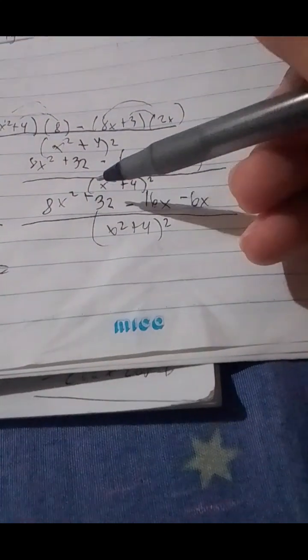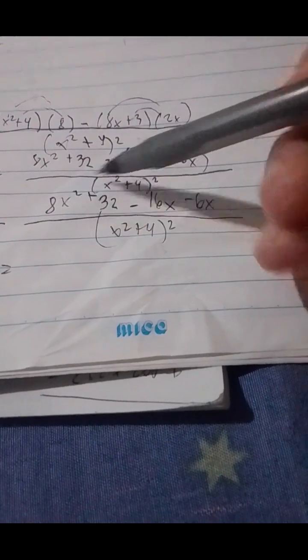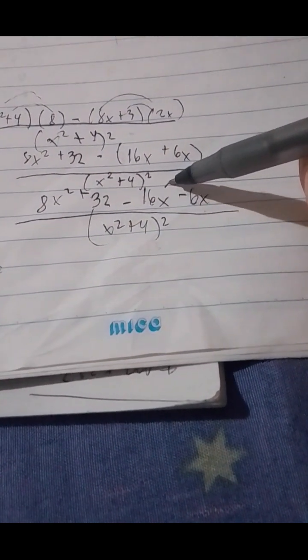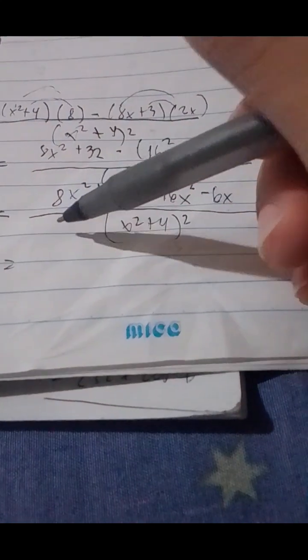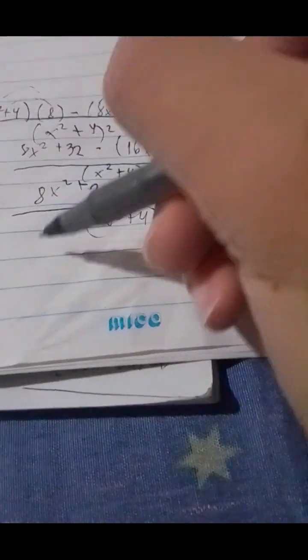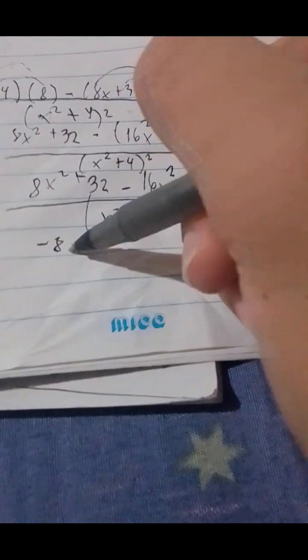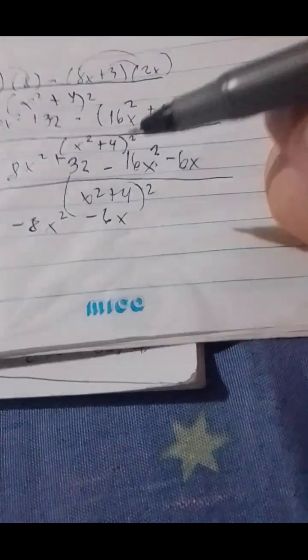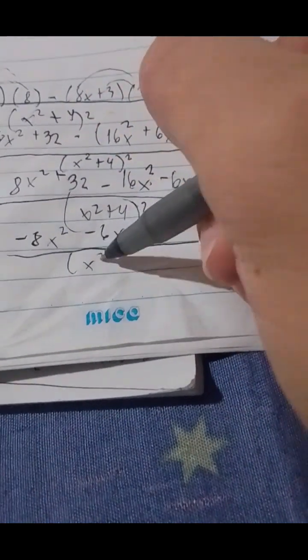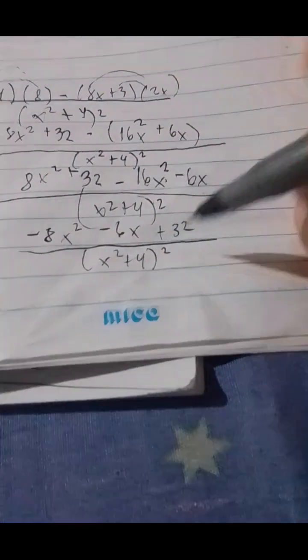Let's combine the like terms. So we have 8x squared minus 16x squared. Natitira is negative 8x squared. Matitira si negative 6x at si positive 32 over the quantity of x squared plus 4 squared. This is how to solve the quotient rule.